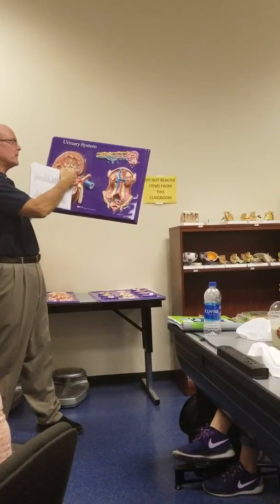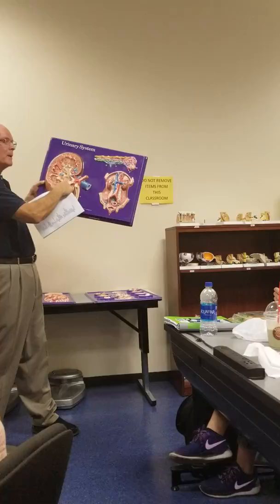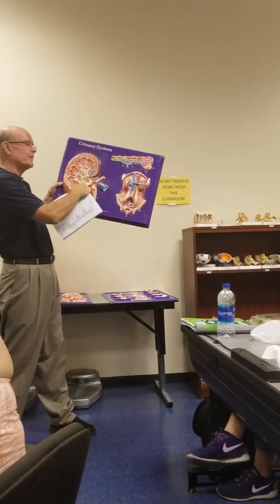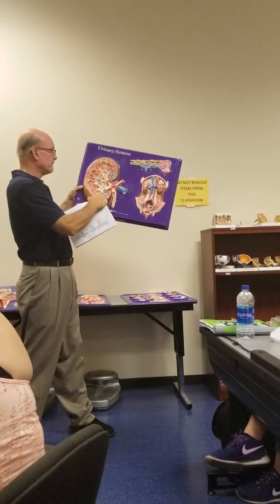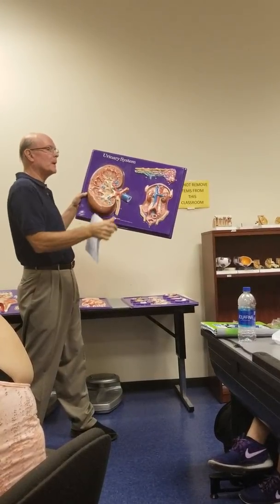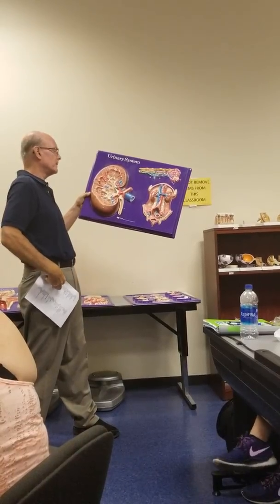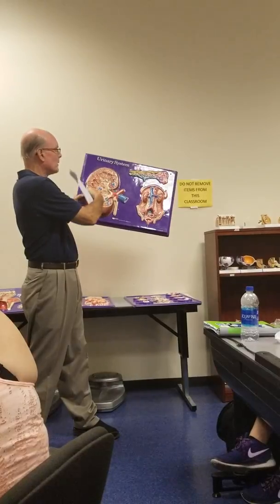Also know the segments being the renal cortex, the renal medulla, and the renal pelvis. Recognize the renal pyramids and the calyces. You won't have to distinguish minor from major on that. So that's this part of the model.